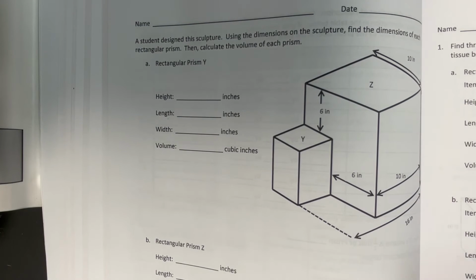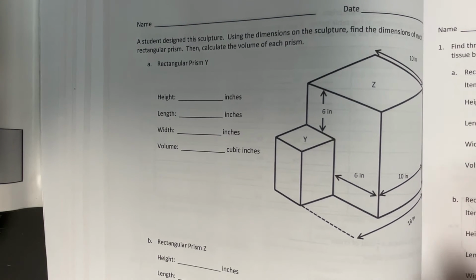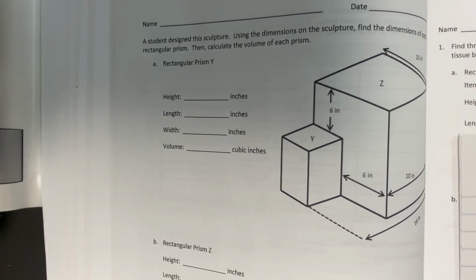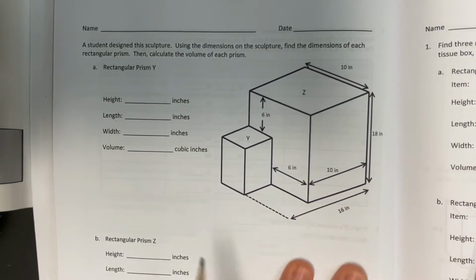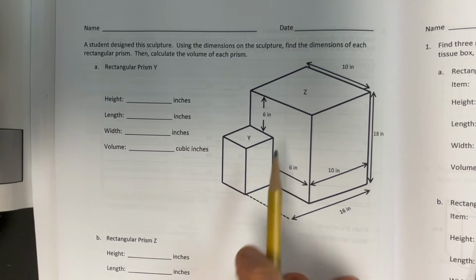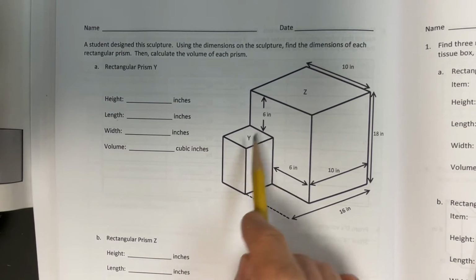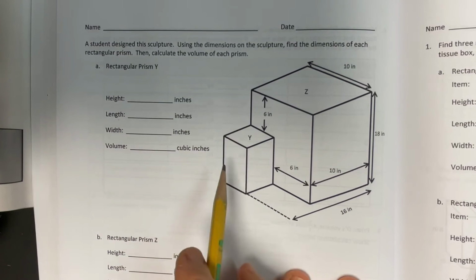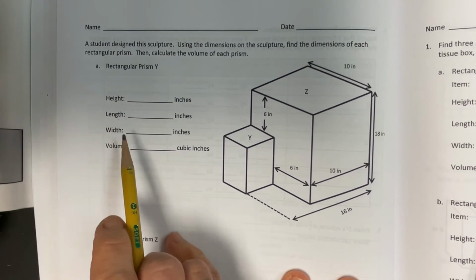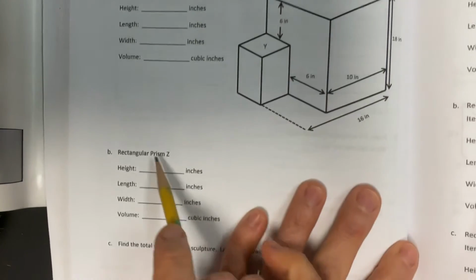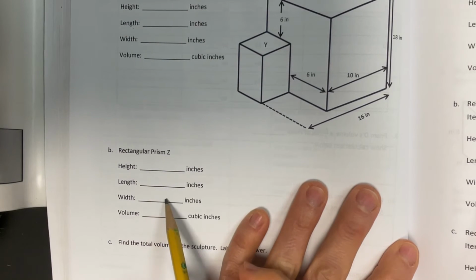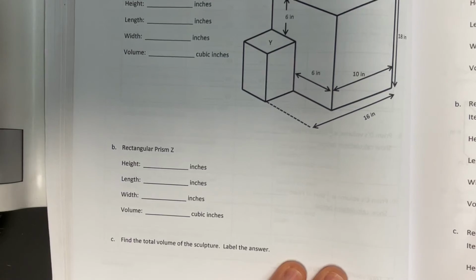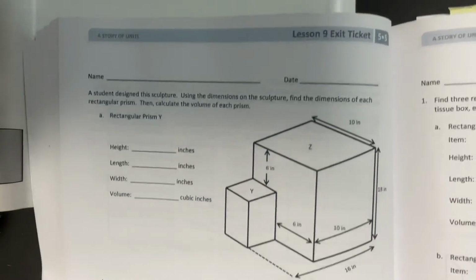Using the dimensions on the sculpture, find the dimensions of each rectangular prism and then calculate the volume of each prism. Okay, so if I notice from my picture, there are 2. Okay, there's Y and Z. It says rectangular prism Y, and I have to look for the length, width, and height and find the volume. Then Z, length, width, and height, find the volume, and then find the total. So I'd add them together. Okay, so let's get to it.